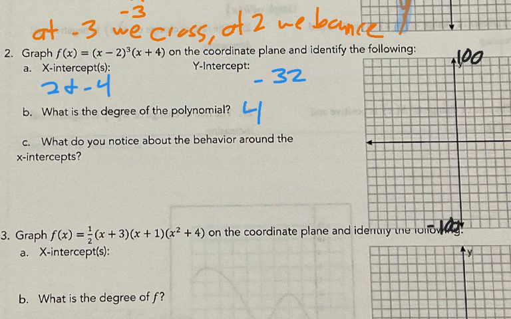I know at negative 32, I need a y-intercept. That's 22, Cody. Have you got yours to graph yet? Okay. Well, I knew you had a line earlier. I have x-intercepts at 2 and at negative 4.